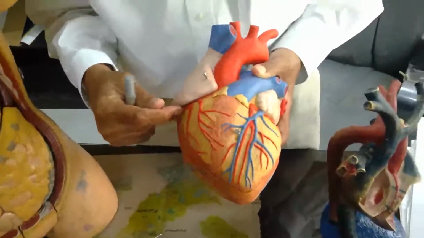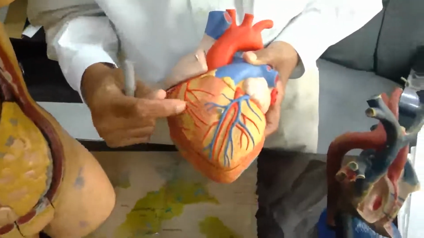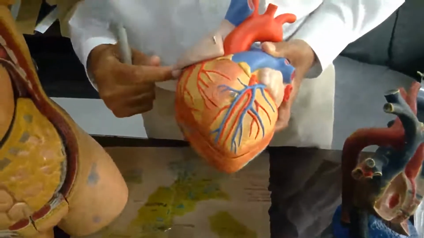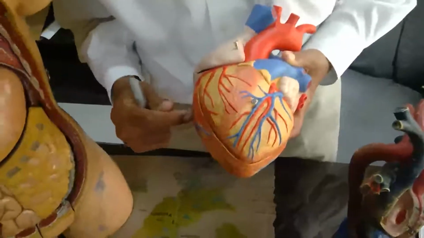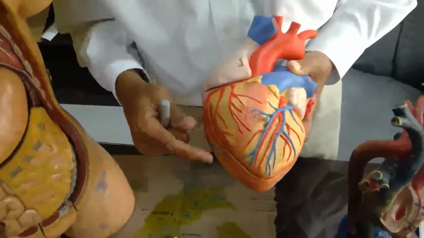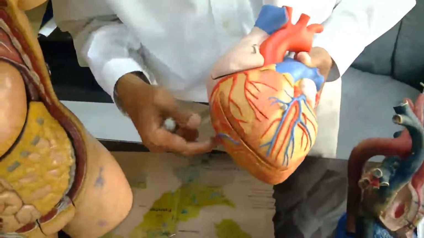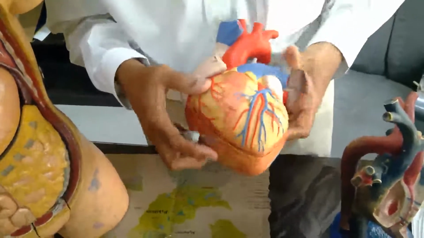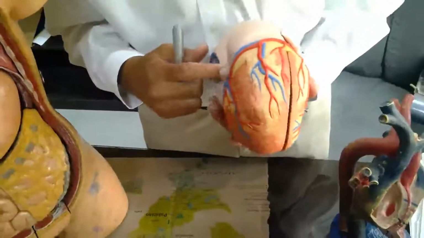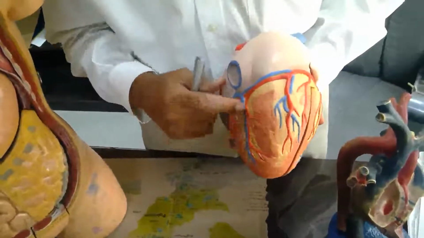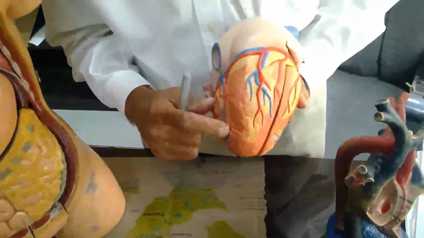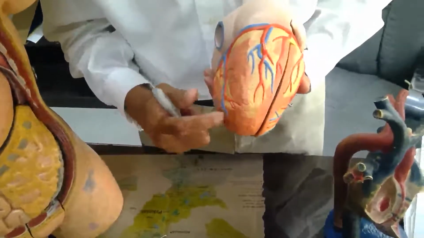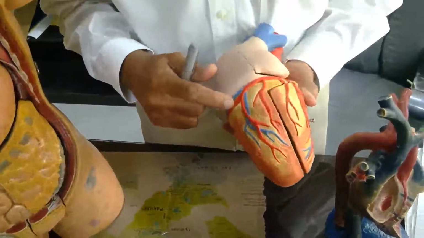Follows atrioventricular groove. It gives branches to the ventricle, to the atria, and then it gives a marginal branch at the border between the anterior surface and the inferior surface, marginal branch, and then it continues posteriorly in the interventricular groove and gets anastomosis between the arteries coming from the left side. So this is right coronary artery.